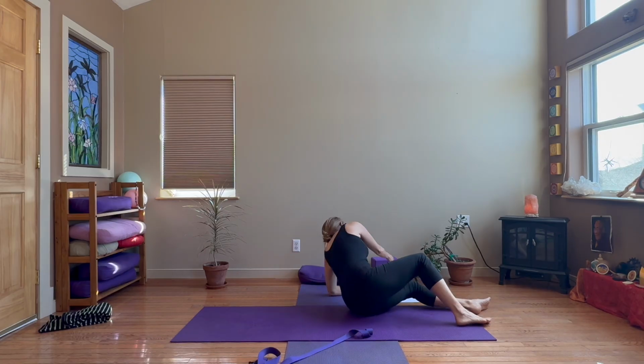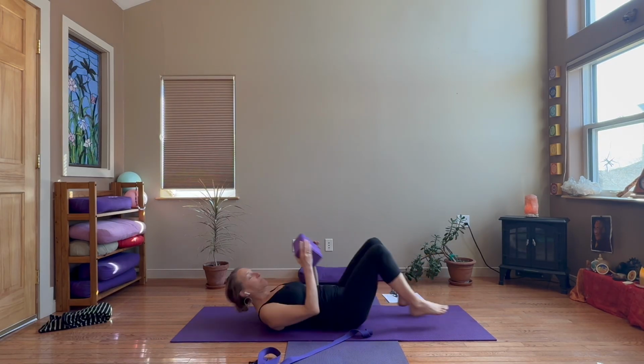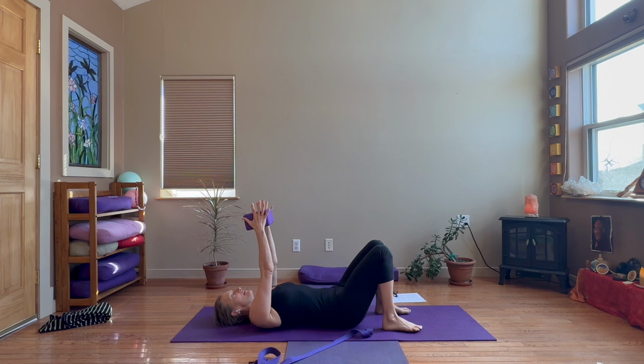Take a block. We're going to take the block between the hands and take the hands up to the sky. So block the widest way, wide fingers.